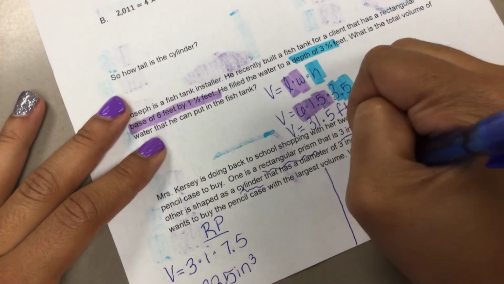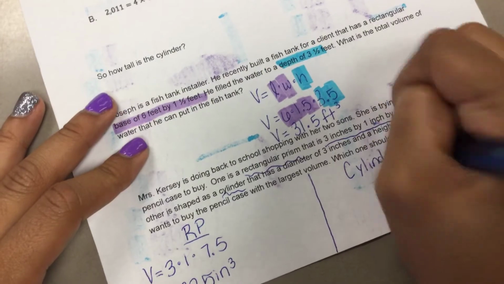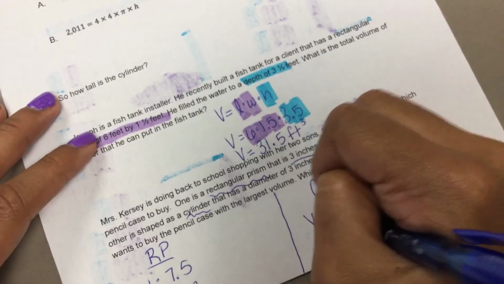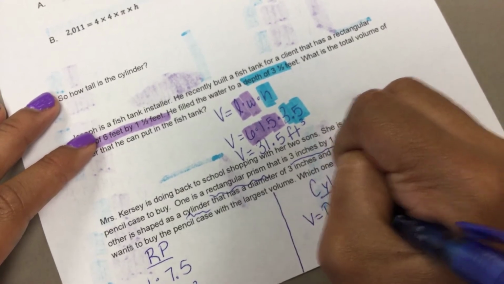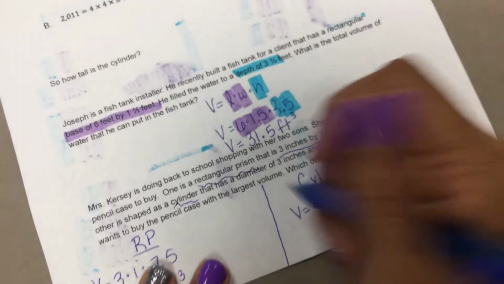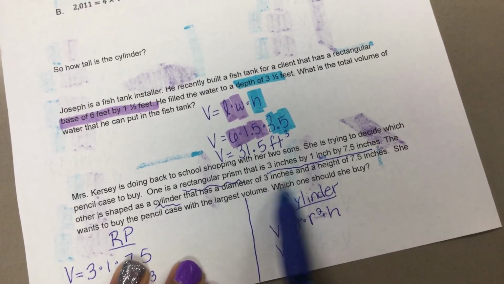Okay, now we're gonna do the cylinder. Okay, this one, volume is equal to pi times radius squared times height. Now, if you notice here, it says the diameter is 3 inches.